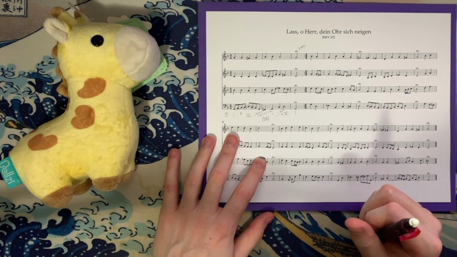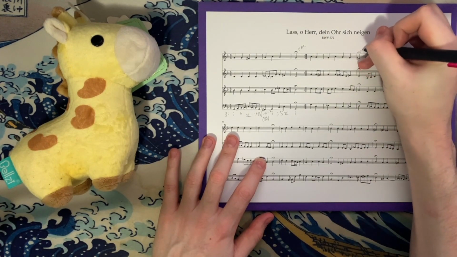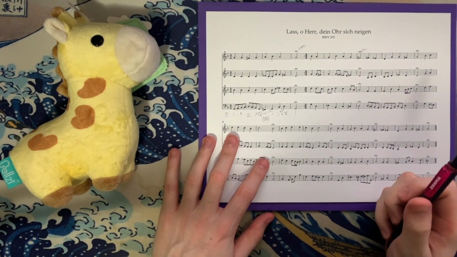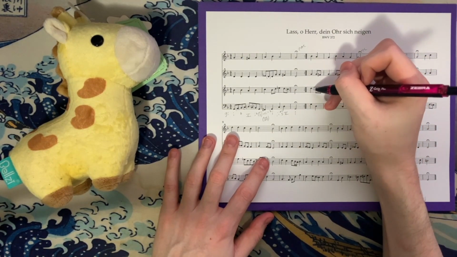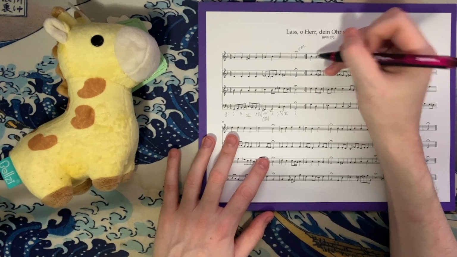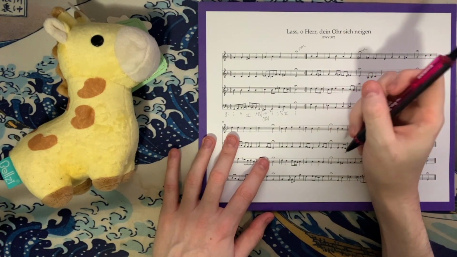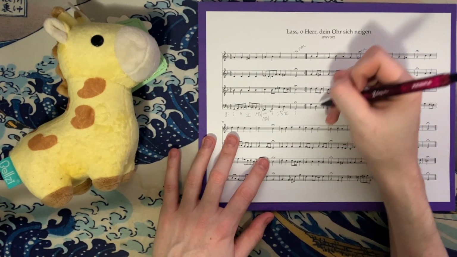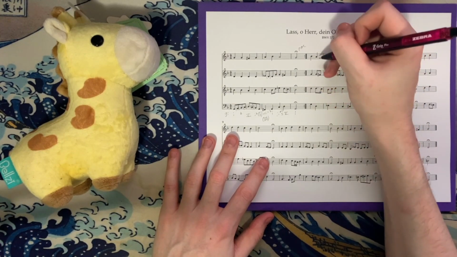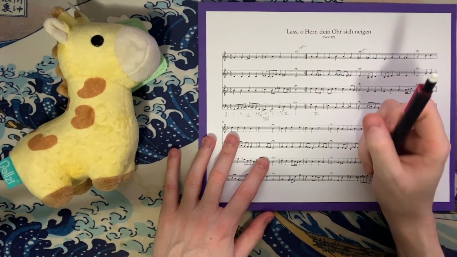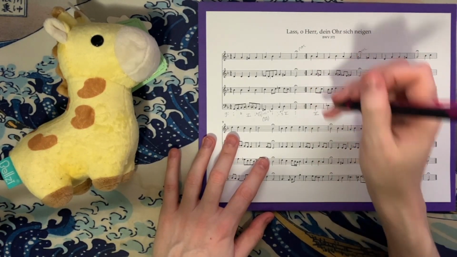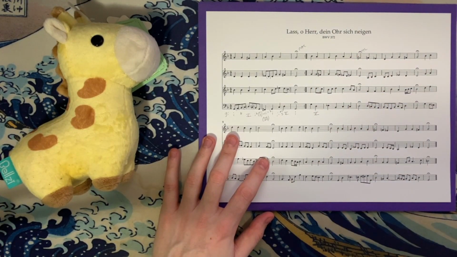Next phrase stays in the key of G minor, ends with a half cadence. We start off with the G minor chord: G, D, G, and B flat, so we don't need to reanalyze. We then get D major: D, D, G, and A, this G being a 4-3 suspension over the bass, relatively common in the middle of phrases for 4-3 suspensions to happen over dominant triads.